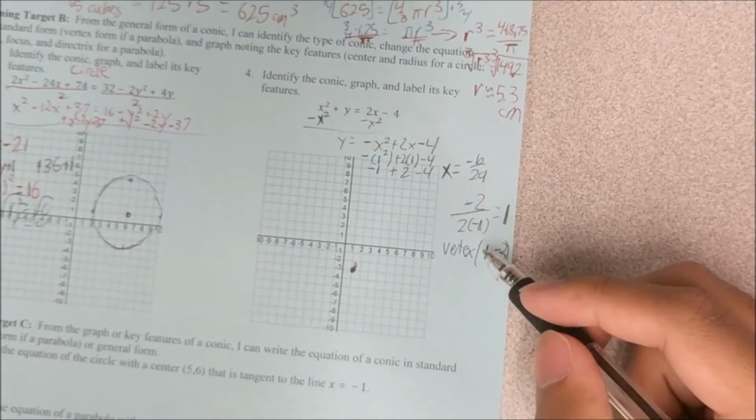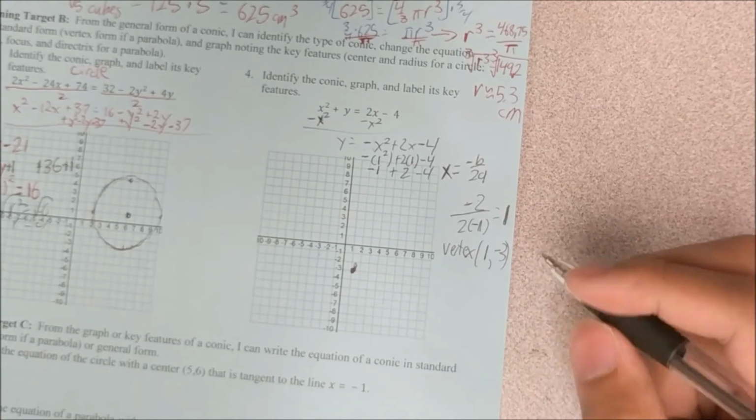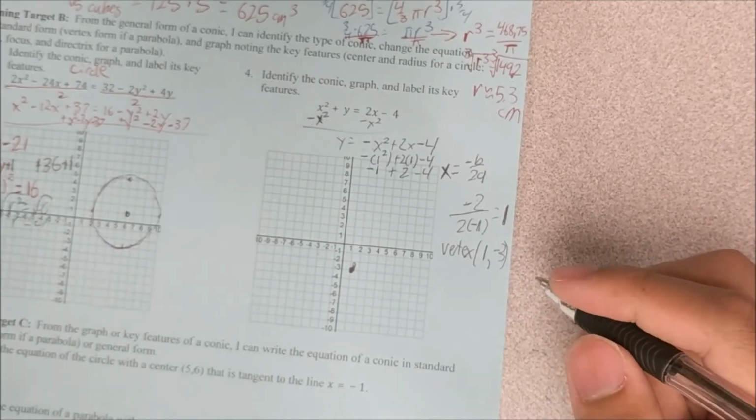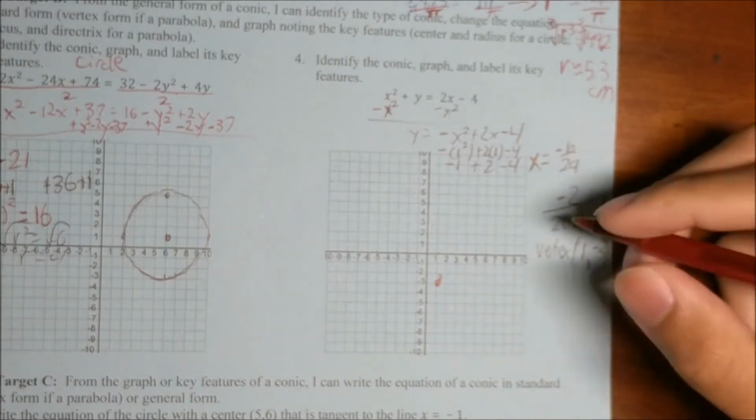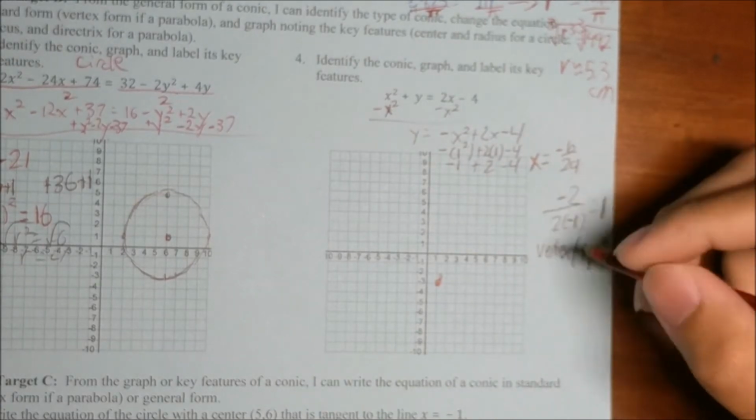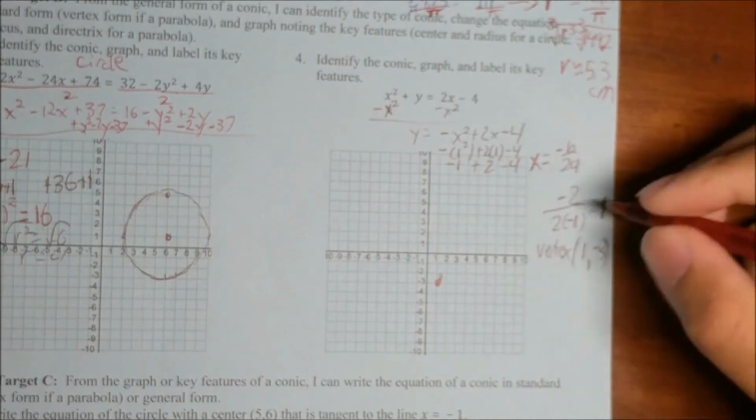Okay, so to find the focus, we need to use the formula. Distance from vertex to focus is 1 over 4a.